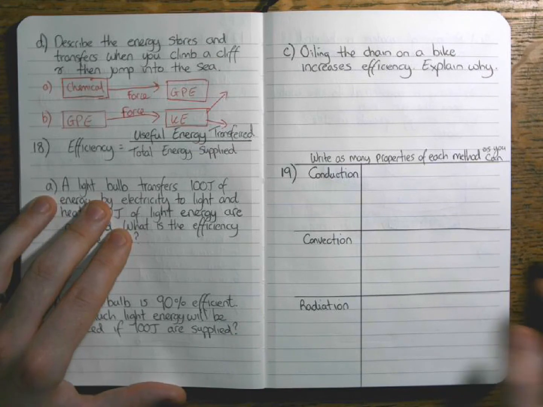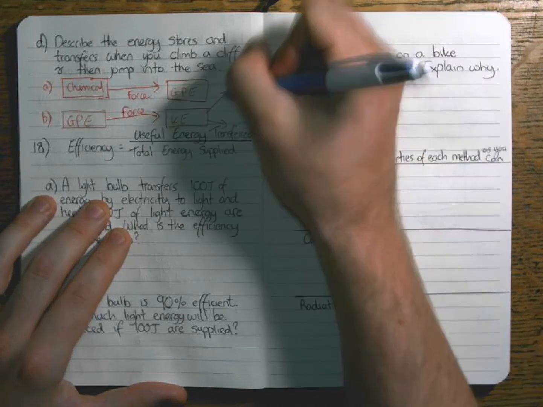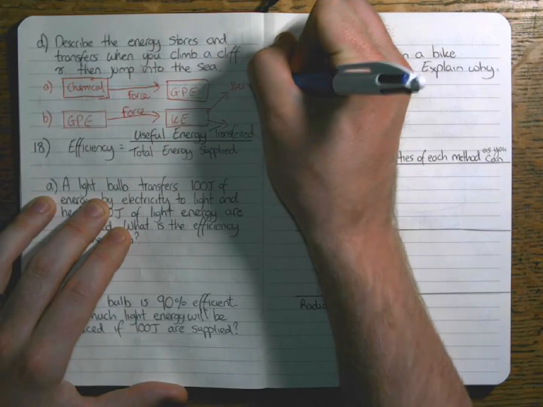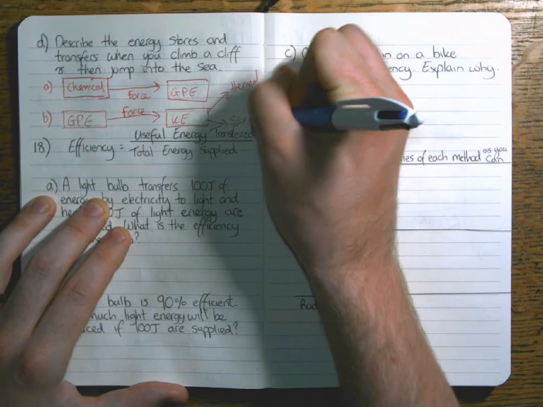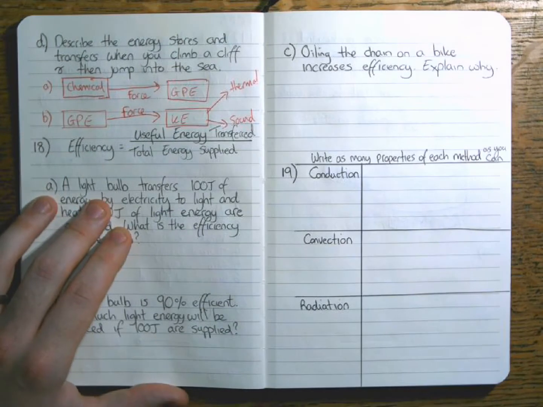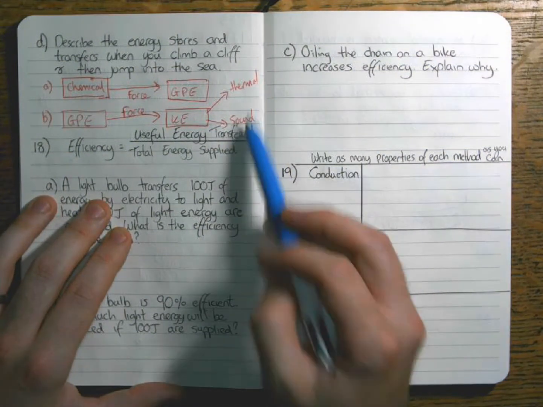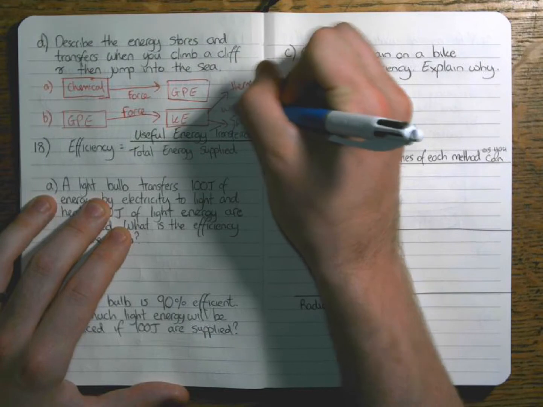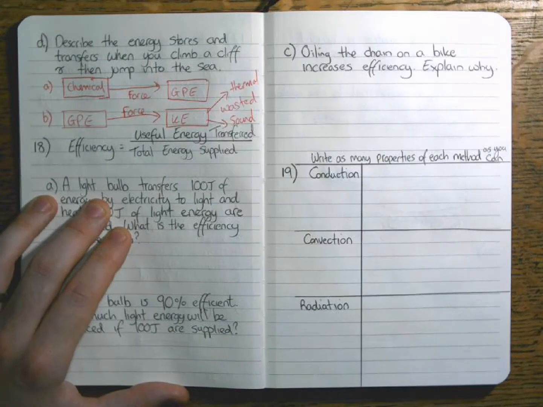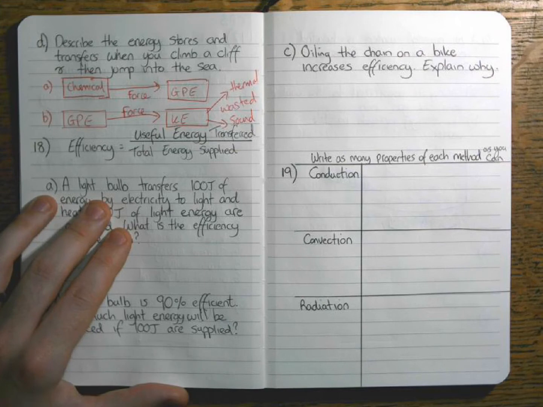The water is technically going to be heated up by the fact that you're smashing into it, so that's wasted energy, and there's going to be sound as well. There is a bit of a pattern to it. You can see often the forms of wasted energy are thermal and sound, and that's mainly because friction is what causes a lot of transfers of energy.